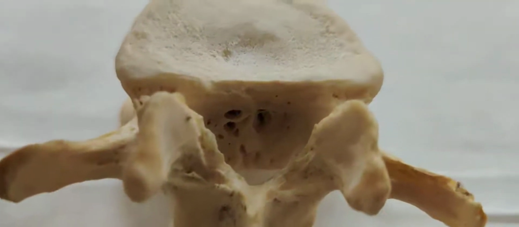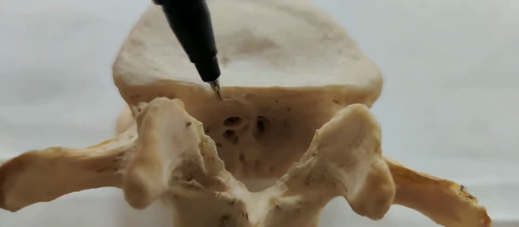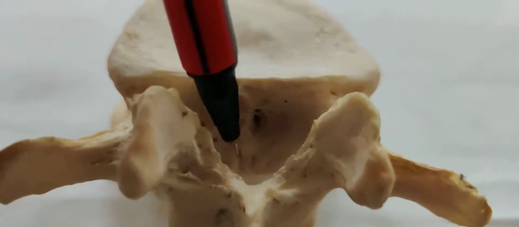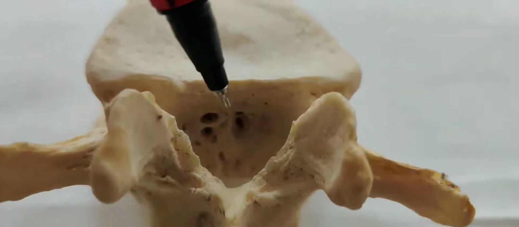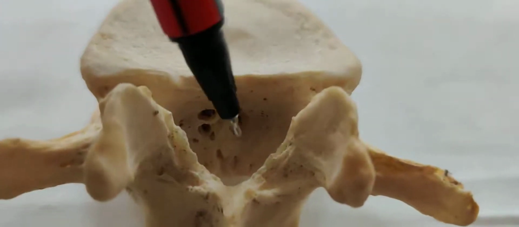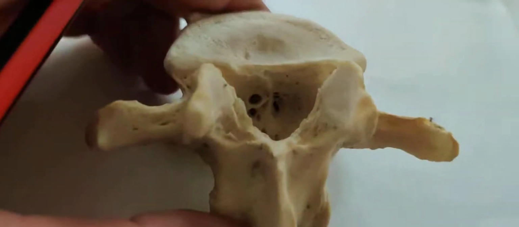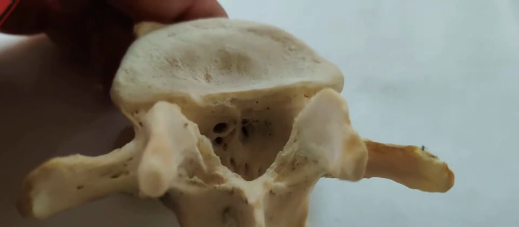Similarly, the posterior longitudinal ligament runs over the posterior aspect of all the bodies of the vertebrae, starting from the first cervical vertebra up to the sacral vertebrae, right? So that is the posterior longitudinal ligament.